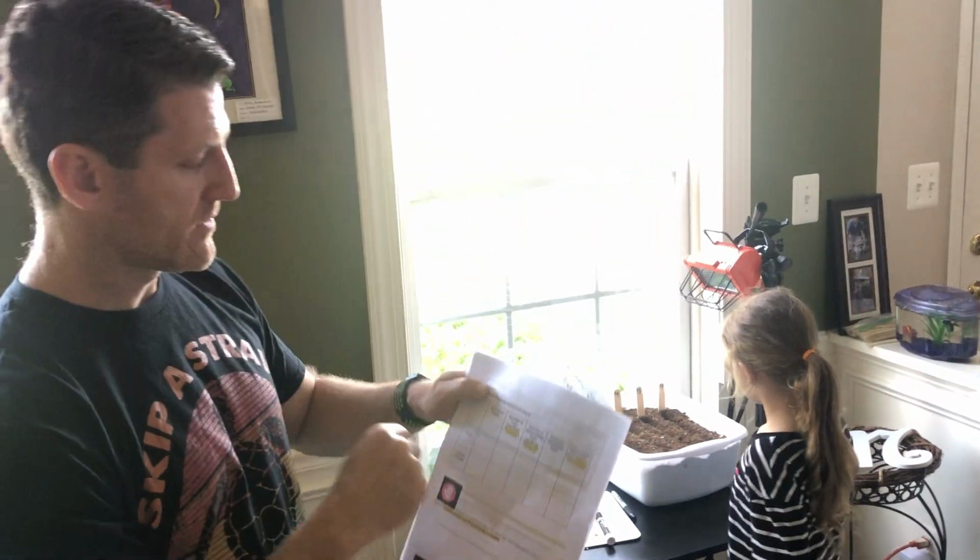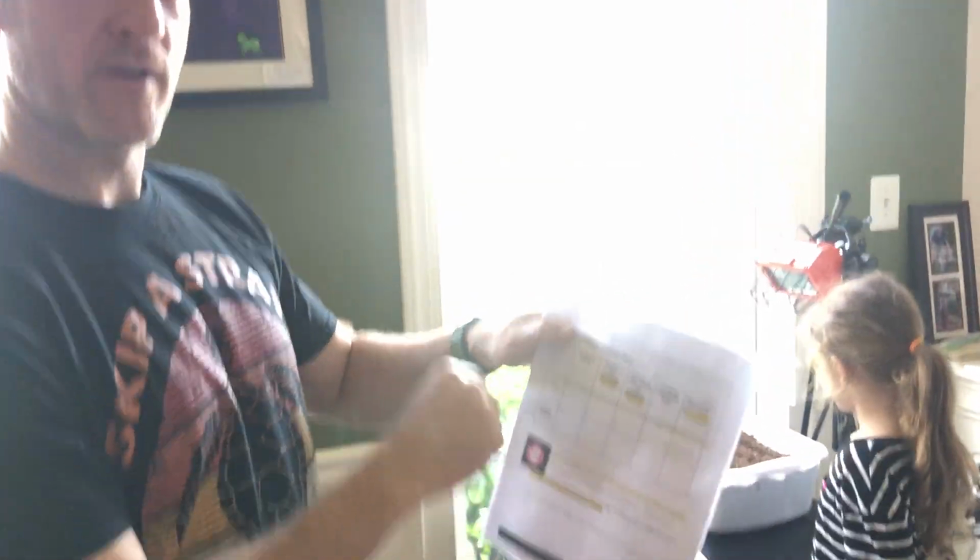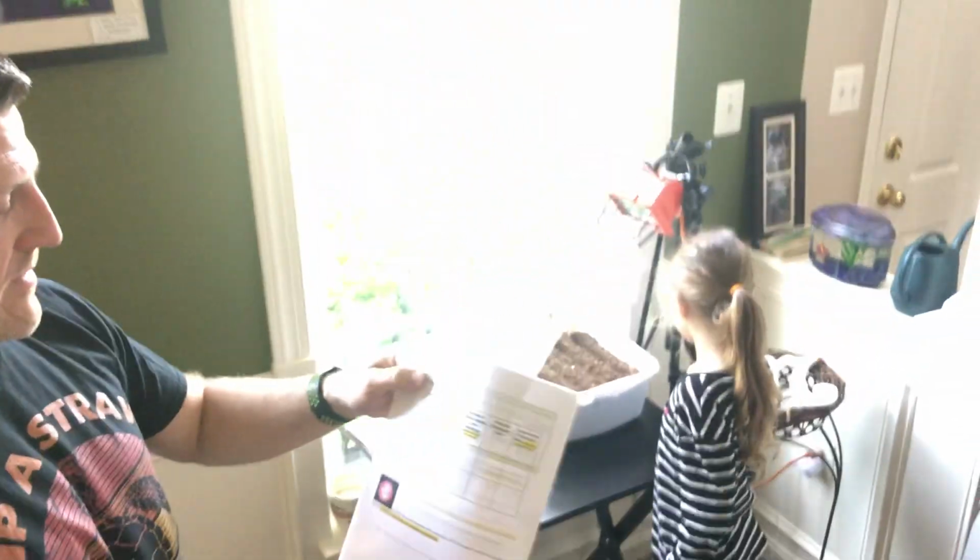Oh, Alex just said there's a worm in our soil, which is good news, right? It's going to help decompose and produce some fertilizer in there. So I guess whatever period's closest to the worm's going to have the best plants, right?